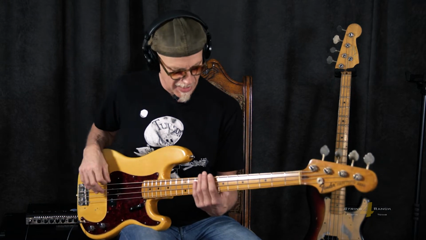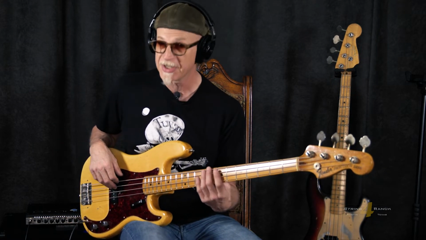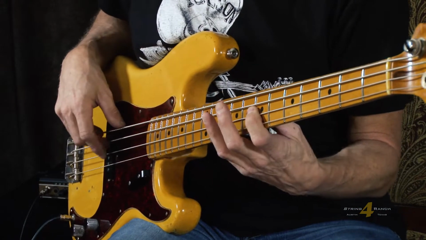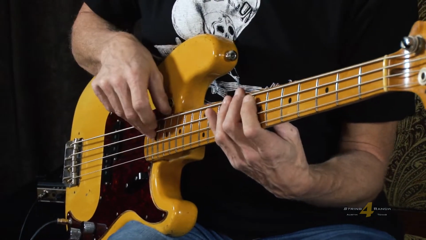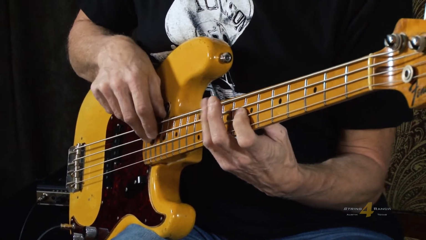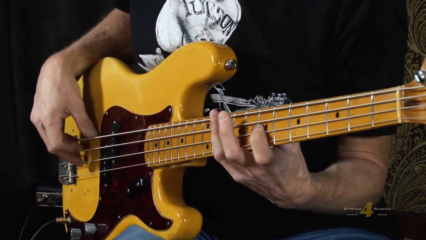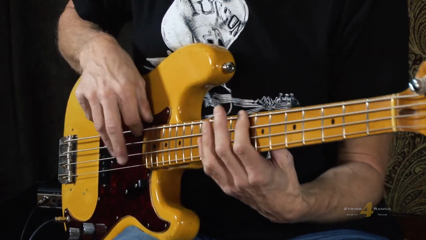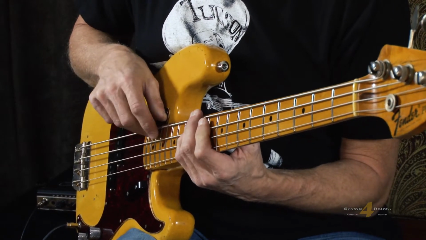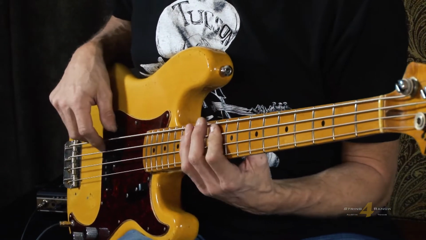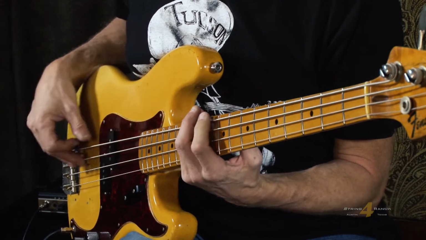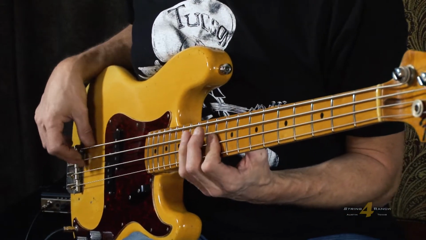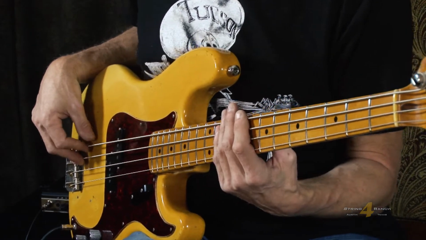All right, so the next way I might play this would be in the standard. You can hear with all of these different placements of the line, right hand and left hand, it changes the texture.